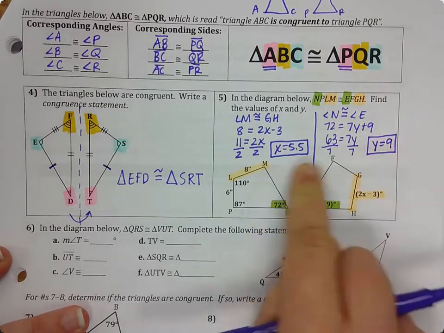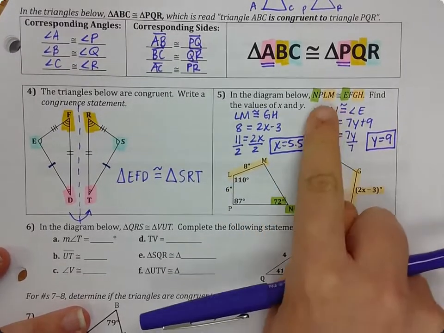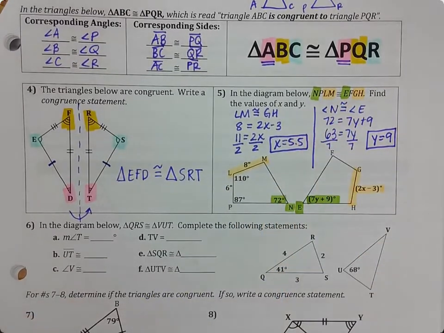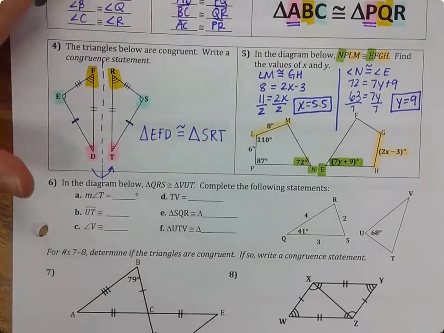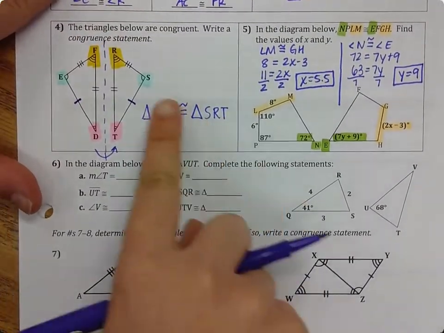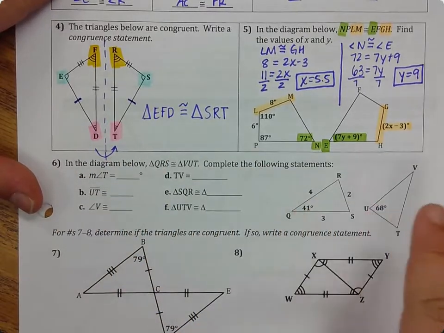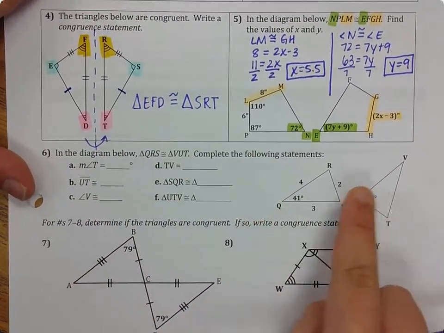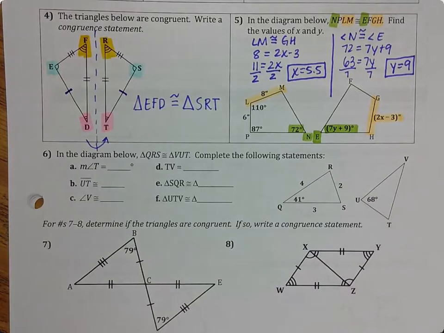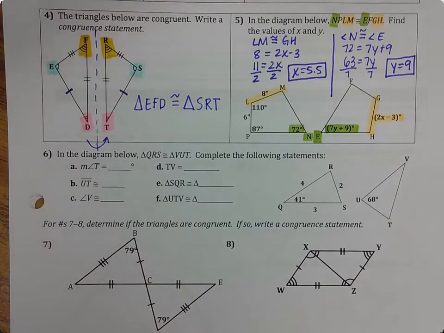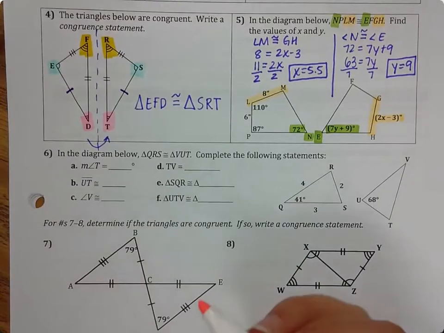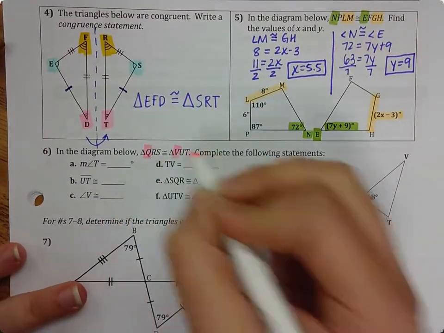I like this problem. I like using the congruent statements to help us out there. And then number 6 is going to be a fun one too. We have all of these different parts that we want to pick out from our 2 congruent triangles. But before I even look at these problems, I'm going to color code my picture because y'all know that's my favorite thing to do. So I know Q matches up with V.